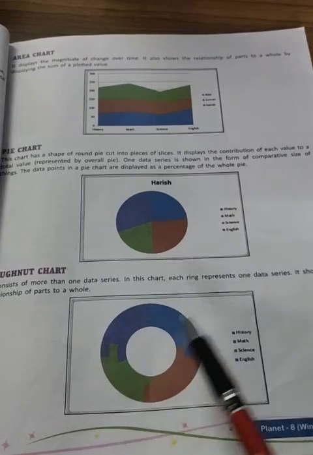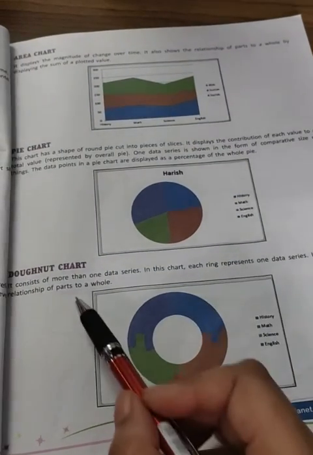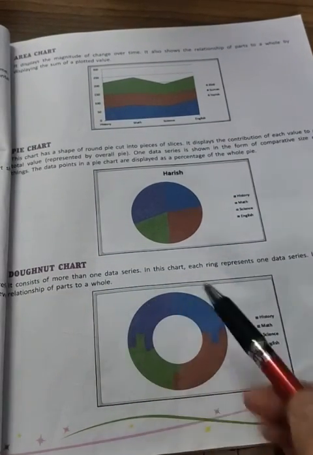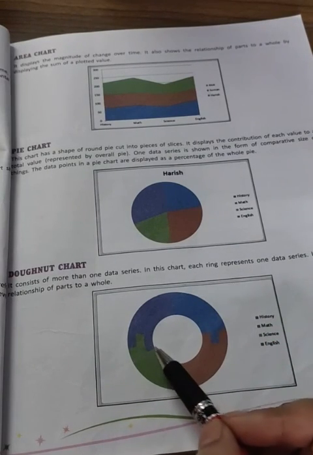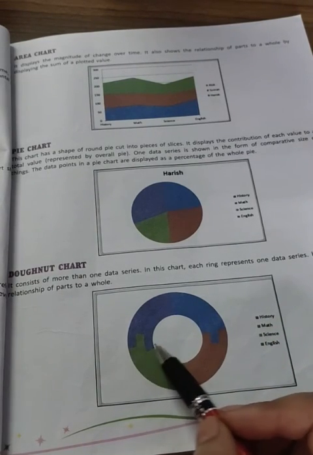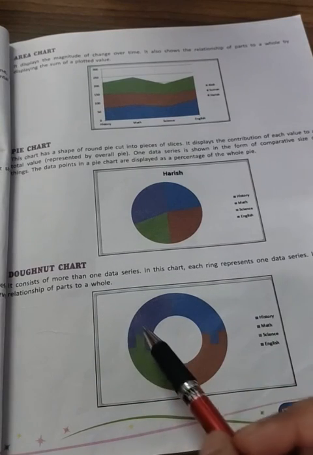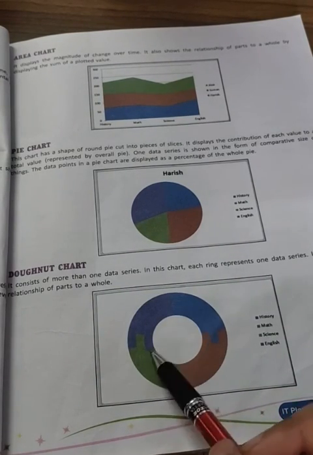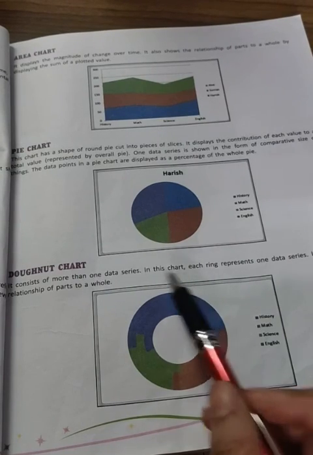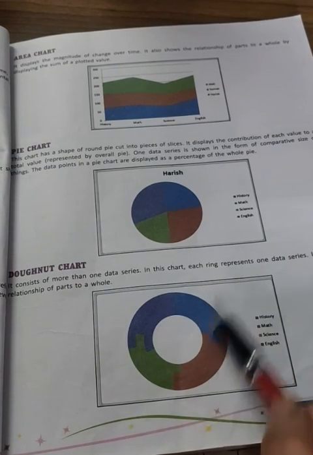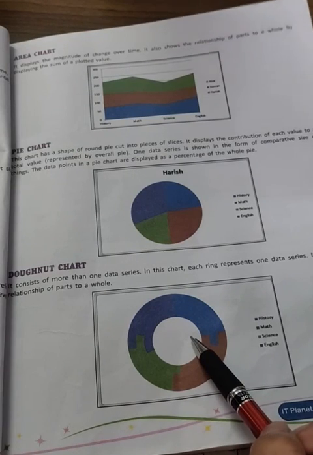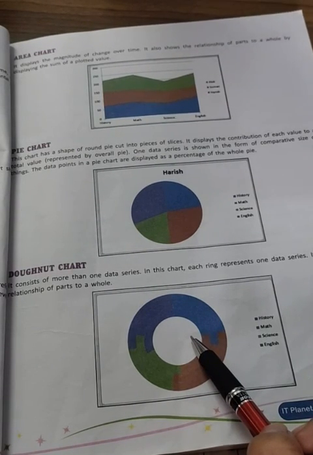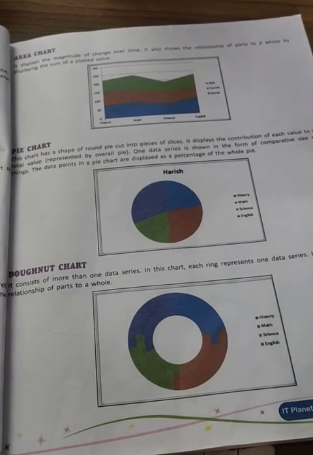Next, we have a donut chart. Donut chart consists of more than one data series. Now, if you will see here, the record of 3 students is available and it consists of more than one data series. These are our data series. In this chart, each ring represents a data series. It shows the relationship of the parts to a whole.